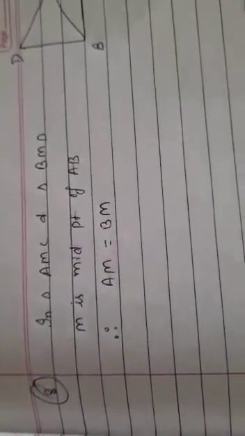If midpoint, then we can say therefore AM is equal to BM. This is given. These two angles, angle 1 equal to angle 2, we can write vertically opposite angles.